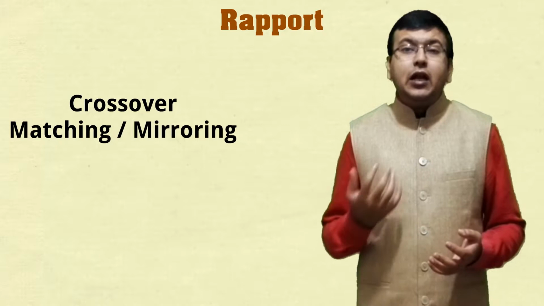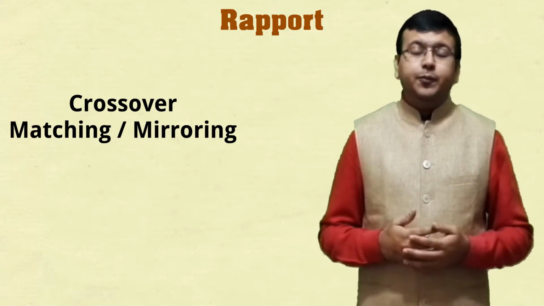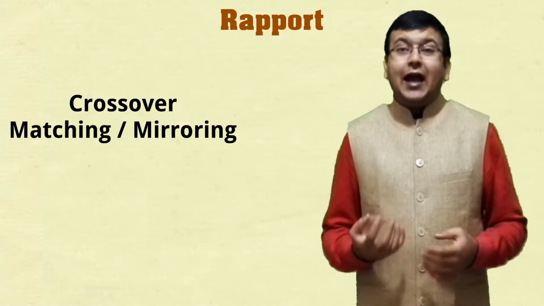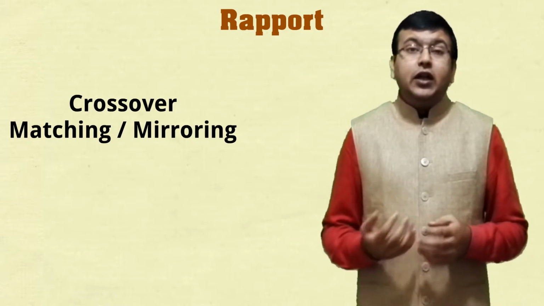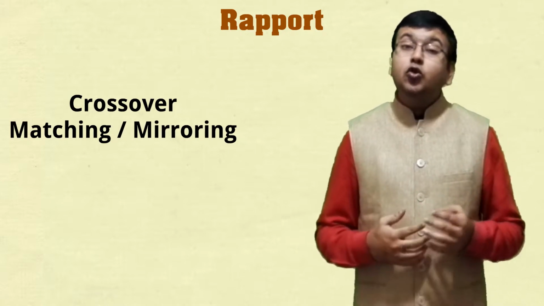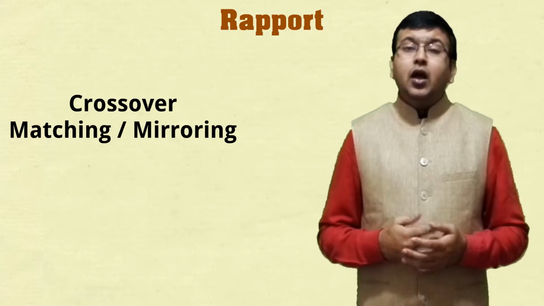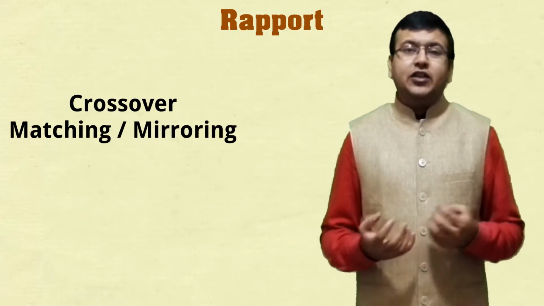Crossover matching or mirroring refers to using one element of your behavior to match another element of the person's behavior. For instance, you can tap your foot at the rate at which your client is blinking, or you can adjust the rate of their speech to their breathing. These are some examples of crossover matching and mirroring. We will look at more of them later.